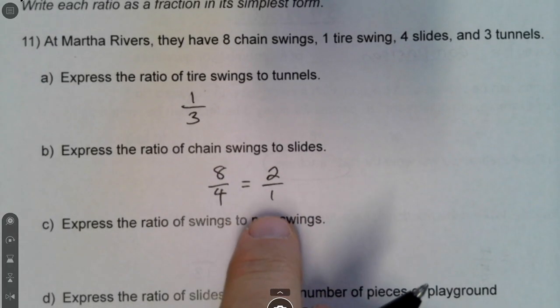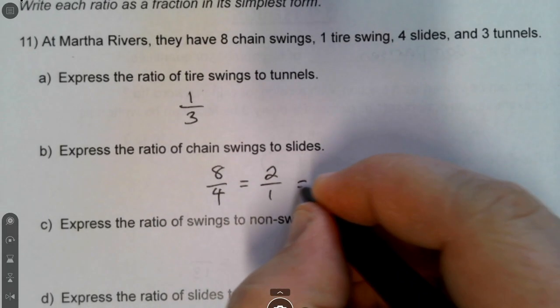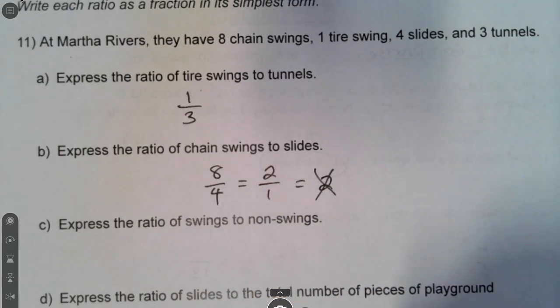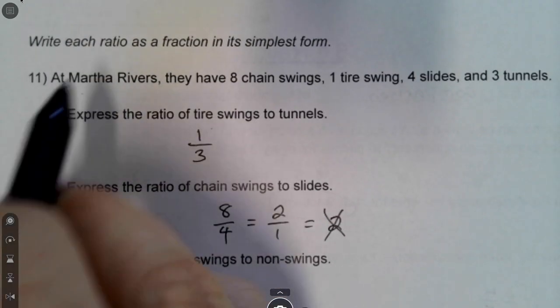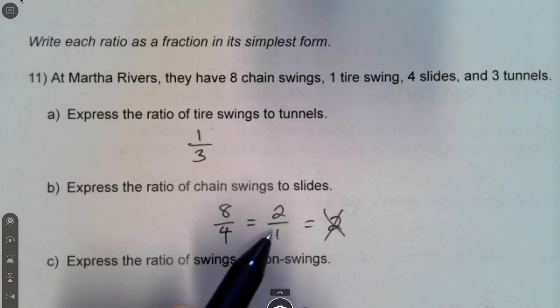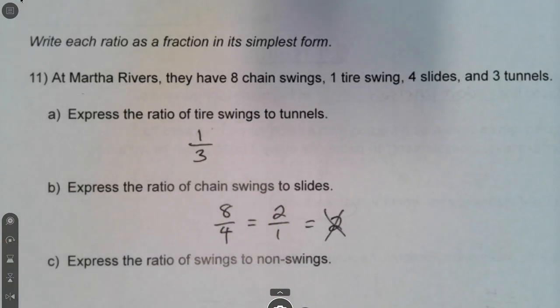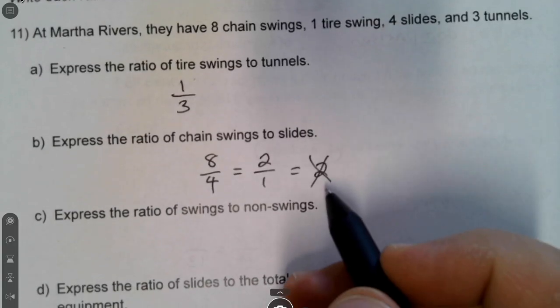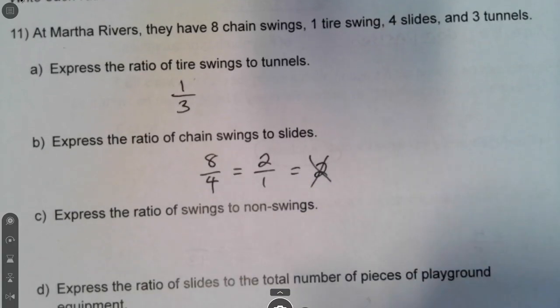And I know this is equal to a whole number 2, but do not write it that way. As it says here, write the ratio as a fraction. So your answer, even if it's just over 1, should always be a fraction. Yes, these are equal, but a ratio has to be a fraction.